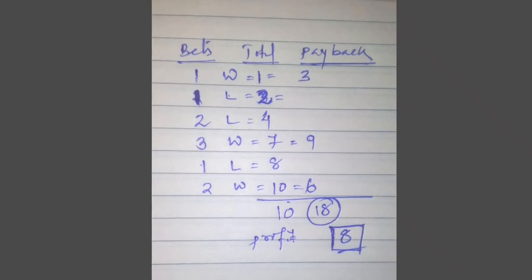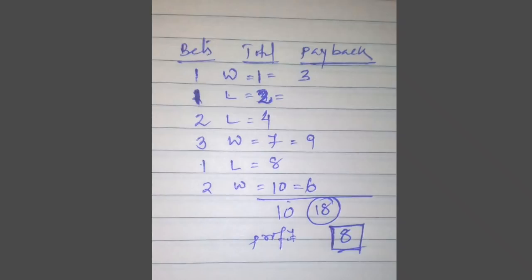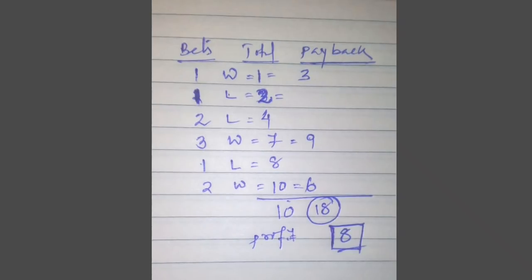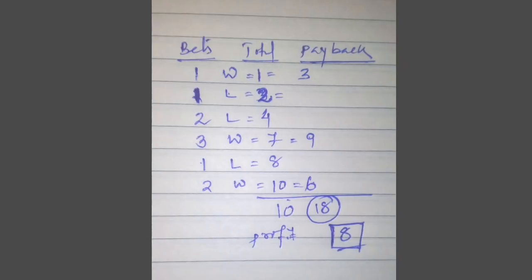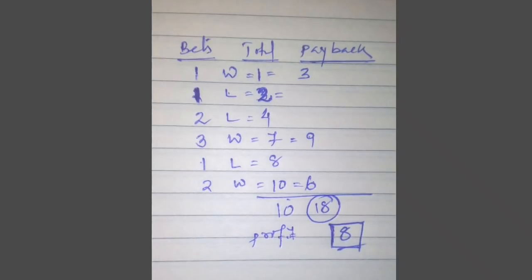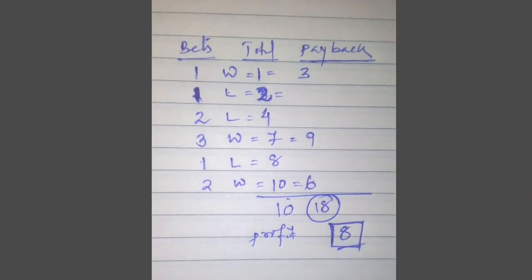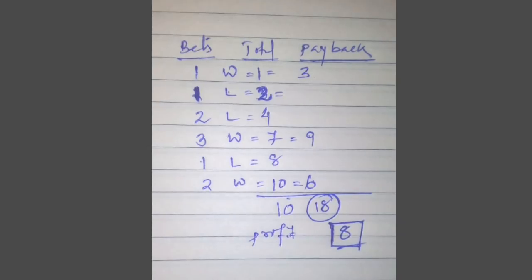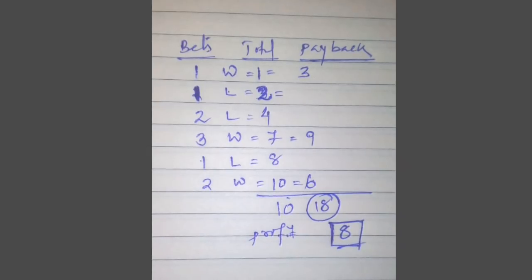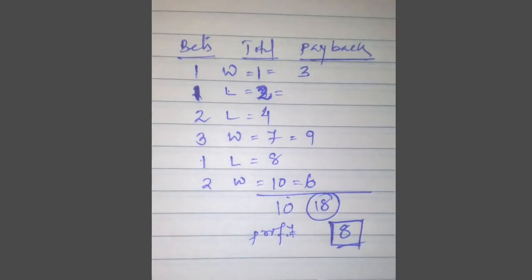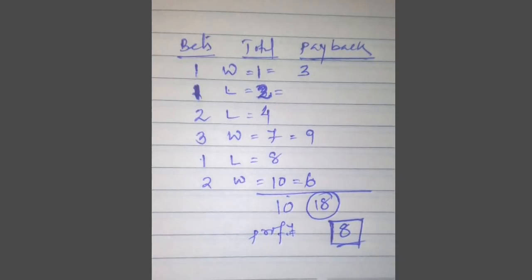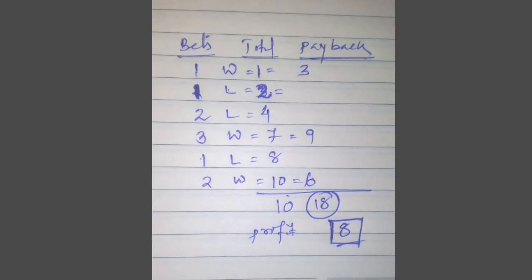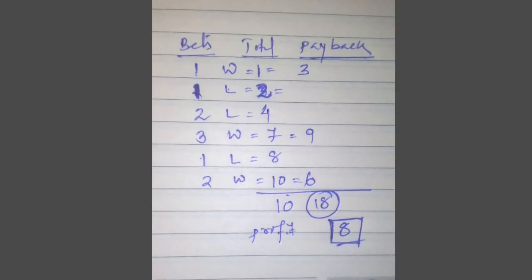So friends, here I start my play with $1, and suppose I win, then my payback is 3 units. Then I again play with $1 and I lose. So my total bet up to now is $2, and then I put $2, adding 1 unit, it becomes $4 total, and I lose. Again I add 1 unit, that is $3, and suppose I win there, then my payback is $9.